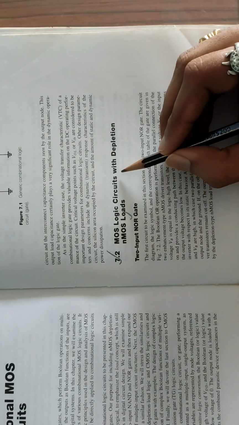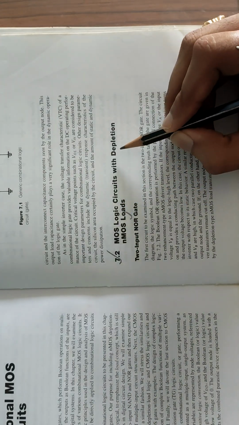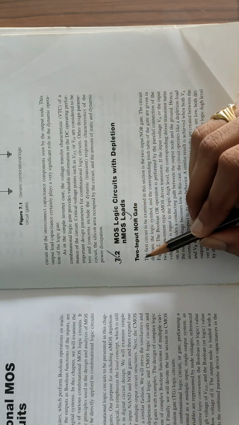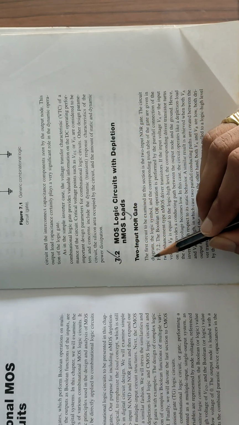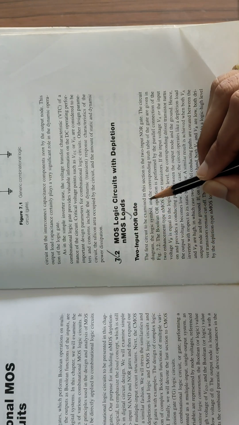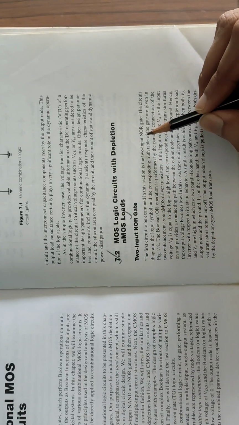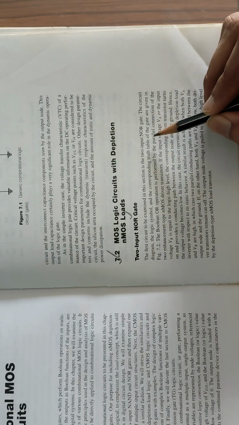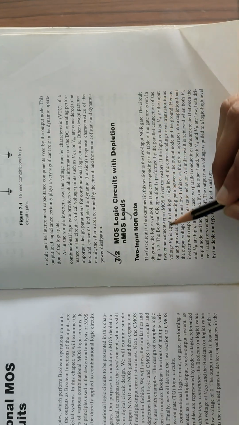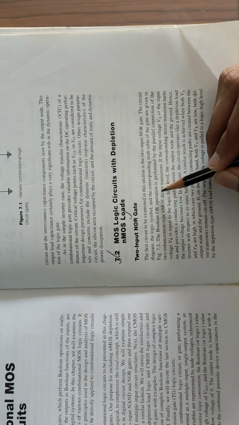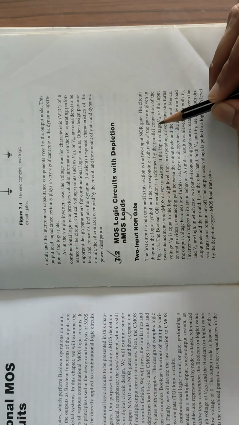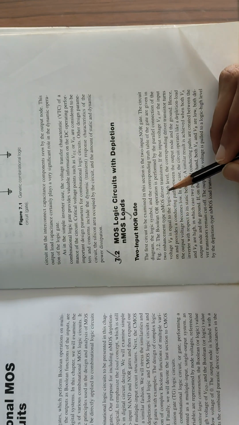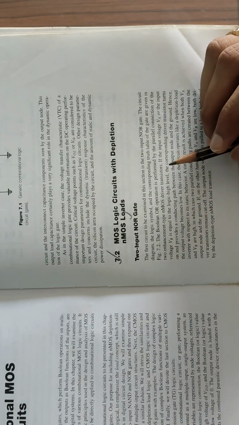MOS logic circuits with depletion and MOS loads. 2 input NOR gate. The first circuit to be examined in this session is the 2 input NOR gate. The circuit diagram, the logic symbol and the corresponding truth table of the gate are given in the figure. The Boolean OR operation is performed by the parallel connection of the 2 enhancement type NMOS driver transistors.